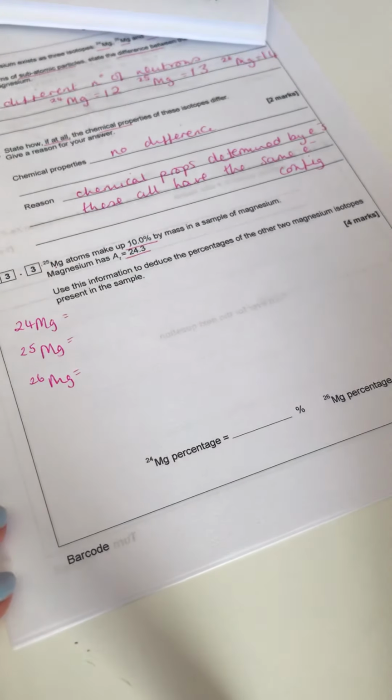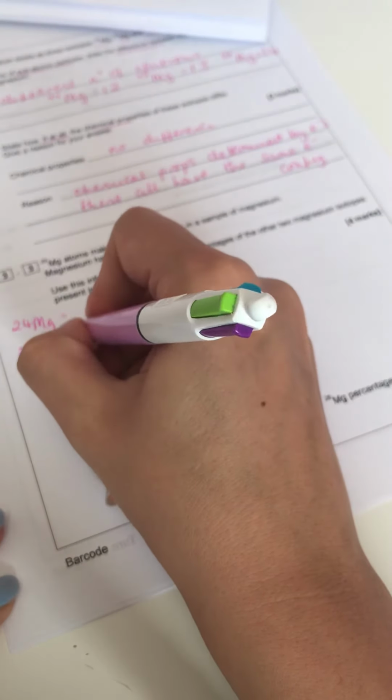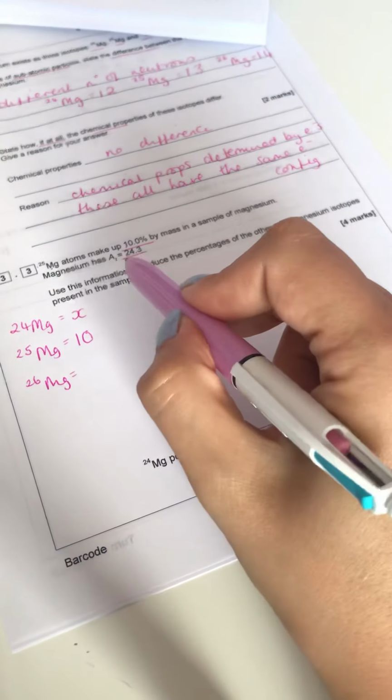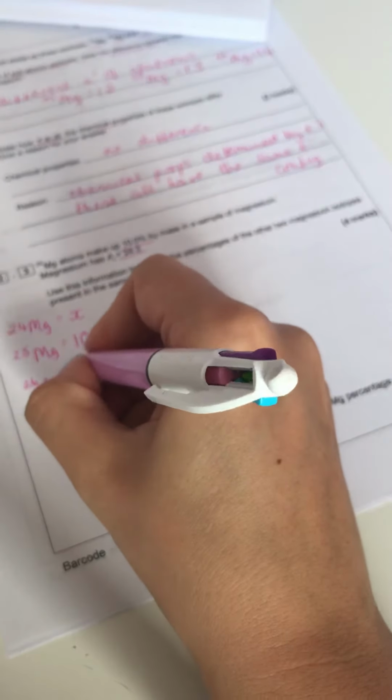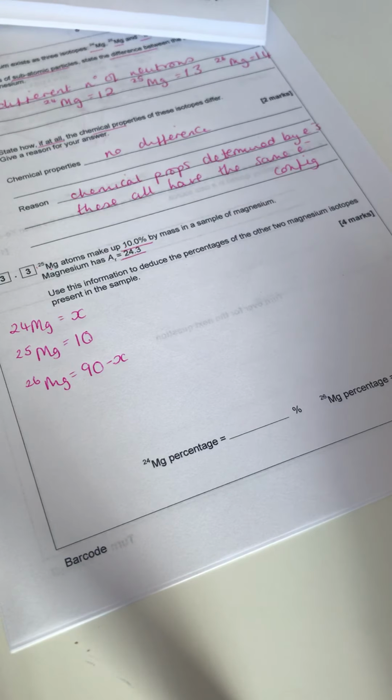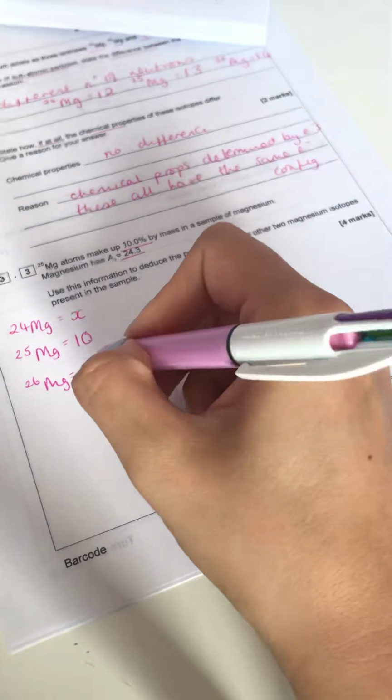We know 10% of magnesium 25 is 10. If we assume that 24 is X, then 26 must be, if there is 100 and 10 of them have already gone, 90 minus X. Now to make it a little bit easier, because normally when I do this calculation I divide by 100, I'm just going to start by dividing these numbers by 100.